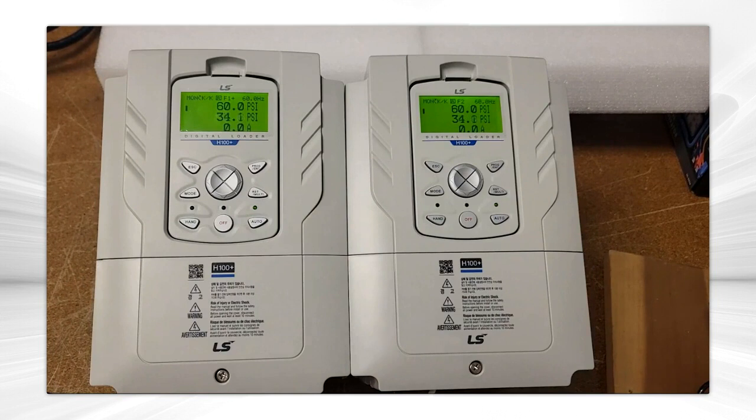And I'm going to increase the pressure to show the destage. So again, we're just simulating a pressure increase with this 4 to 20 generator. All right, so now we can see that the lag drive is staging out.